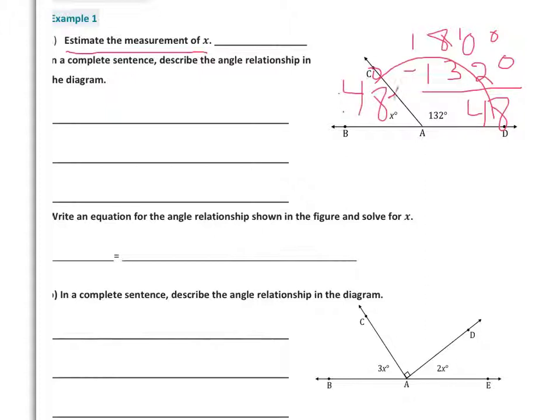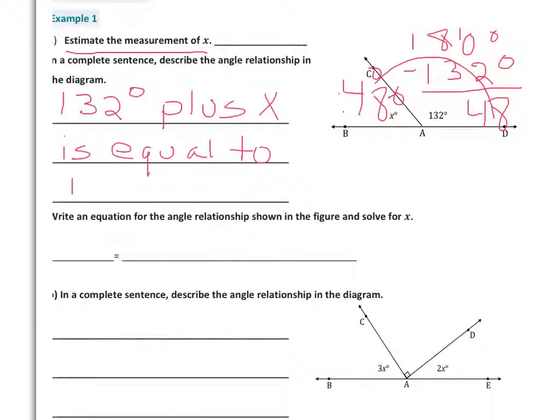48 degrees. So it says in a complete sentence describe the angle relationship in the diagram. So all you're going to write is 132 degrees plus x is equal to 180 degrees.